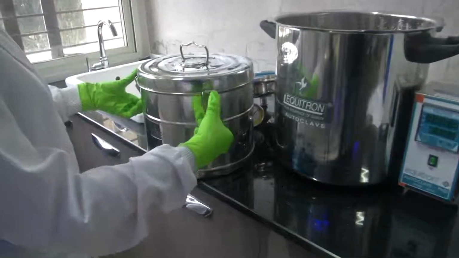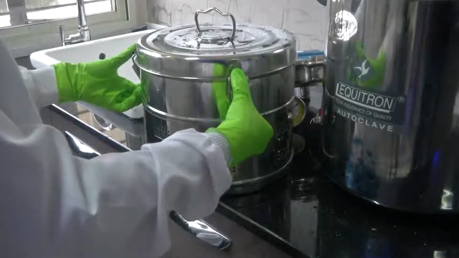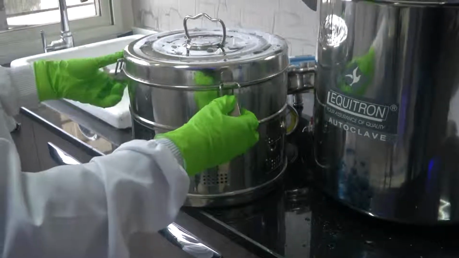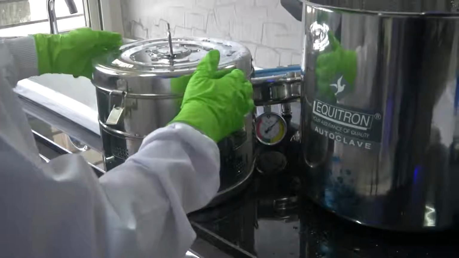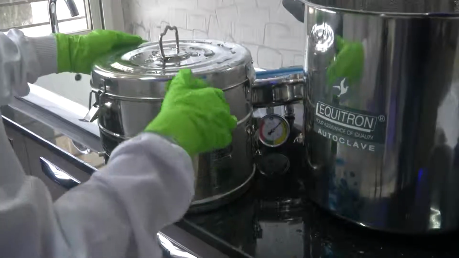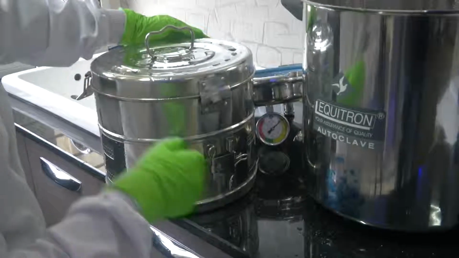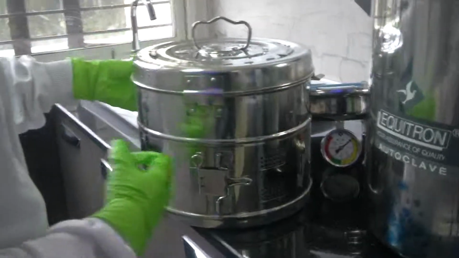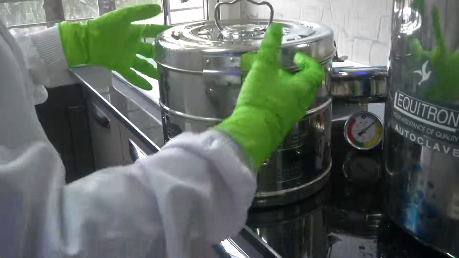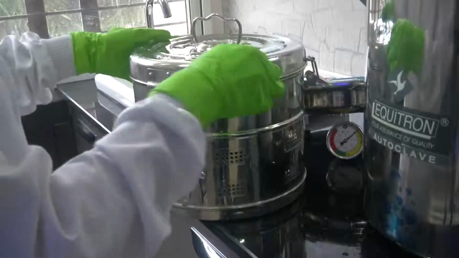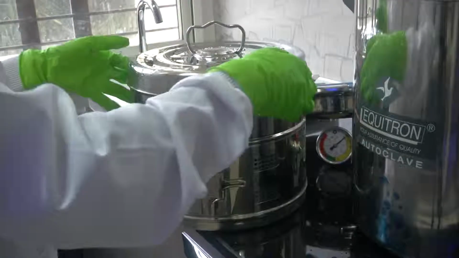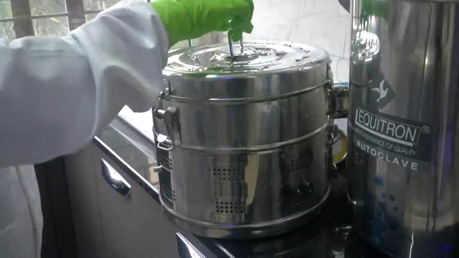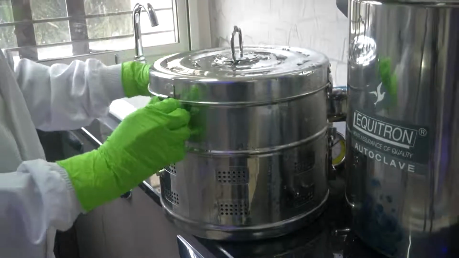The container has to ensure safety, so there are these 5 locks provided, and you can see the perforations on it, so that the steam, which is at high pressure and temperature, could penetrate and effectively sterilize the entire system, or the tool sets placed inside.